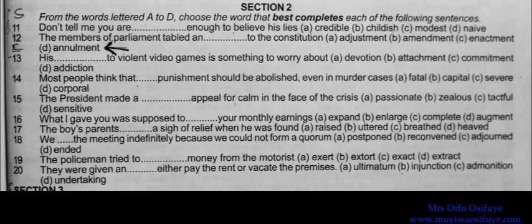Like I told you earlier on, section 2 has its own instruction too, and the instruction reads, from the words lettered A to D, choose the word that best completes each of the following sentences. Now note that the instruction we have here is different from the one we have in section A.